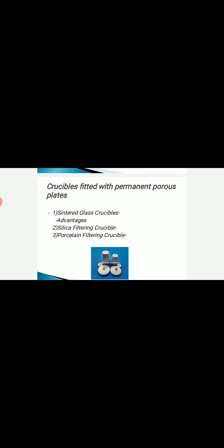Sintered glass crucibles are generally made of resistant glass like Pyrex and have a porous disc of sintered ground glass fused into the body of the crucible. They are resistant to temperatures of about 100 to 200 degrees Celsius.